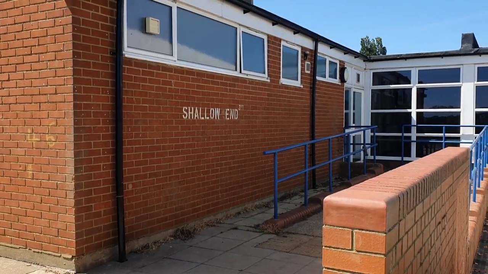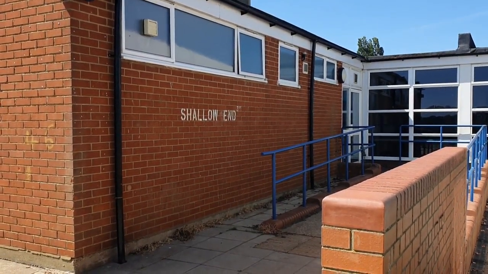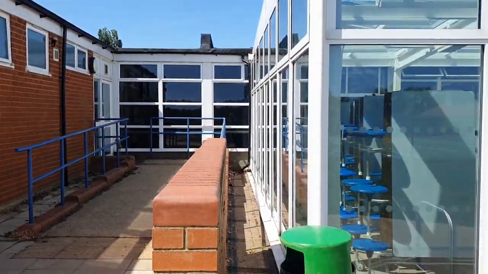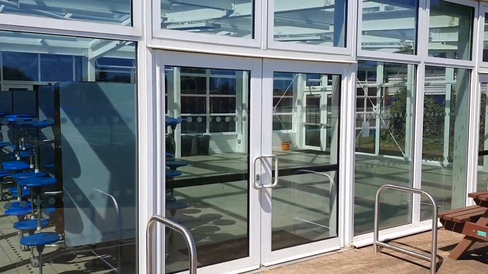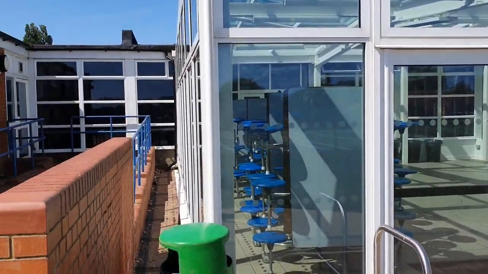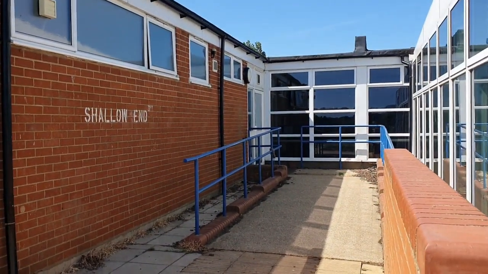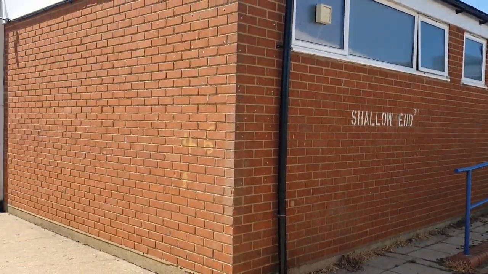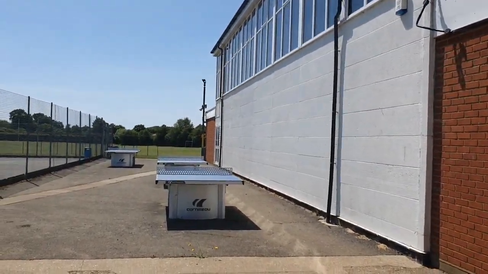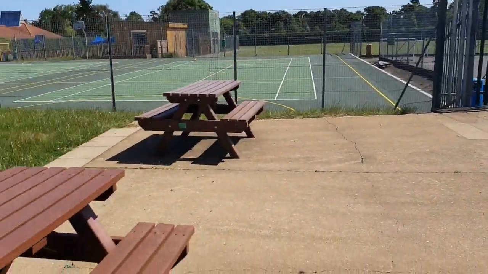So I've just come through the doors from the conservatory and spotted the shallow end sign. Of course there is no swimming pool here now. There used to be a swimming pool exactly where the conservatory is now, but that is long gone. Our swimming pool's on our upper campus. The door in the corner there leads through to the boys' changing rooms, because this big white building here is the gym. Some outdoor table tennis tables, say our tennis courts, picnic benches.